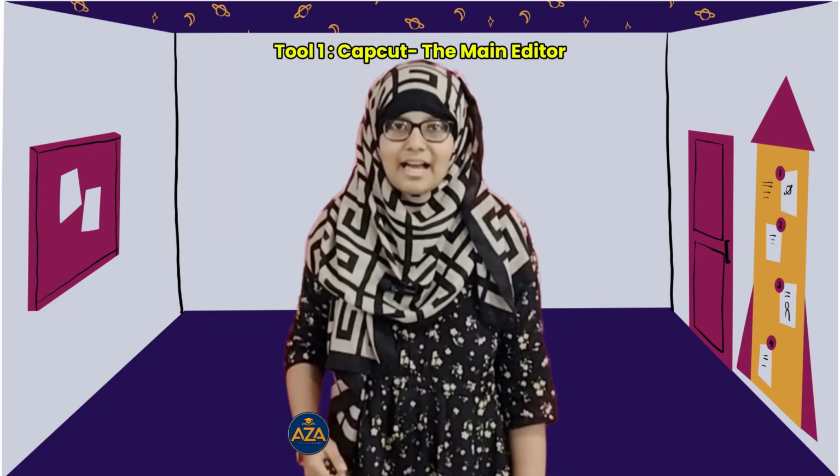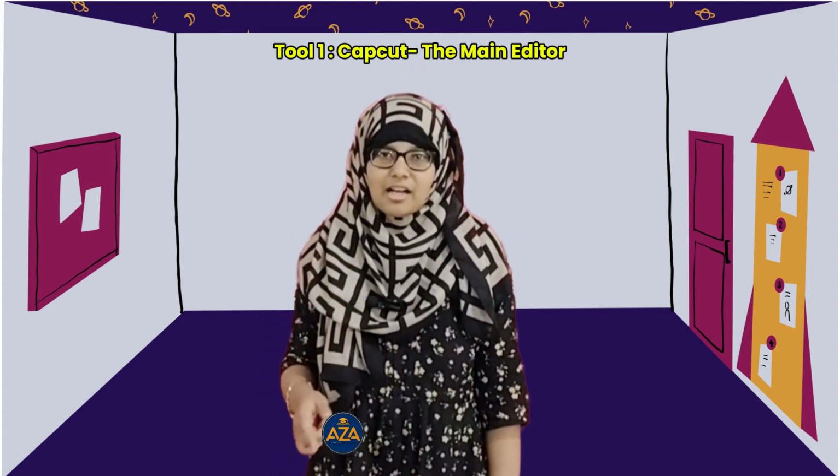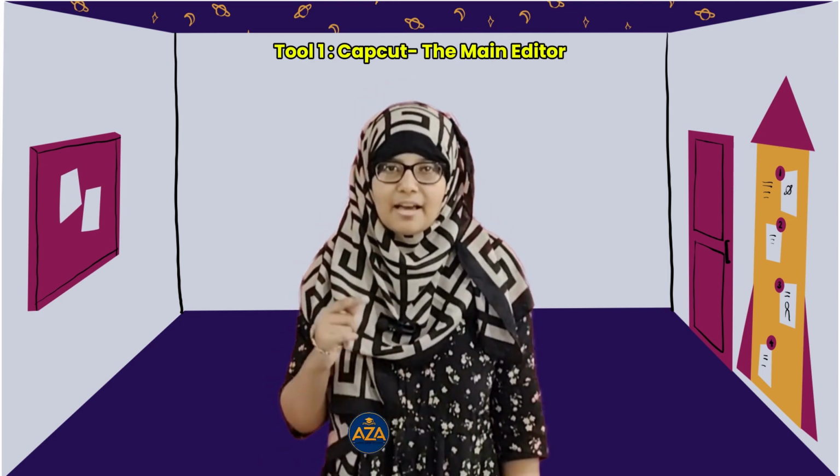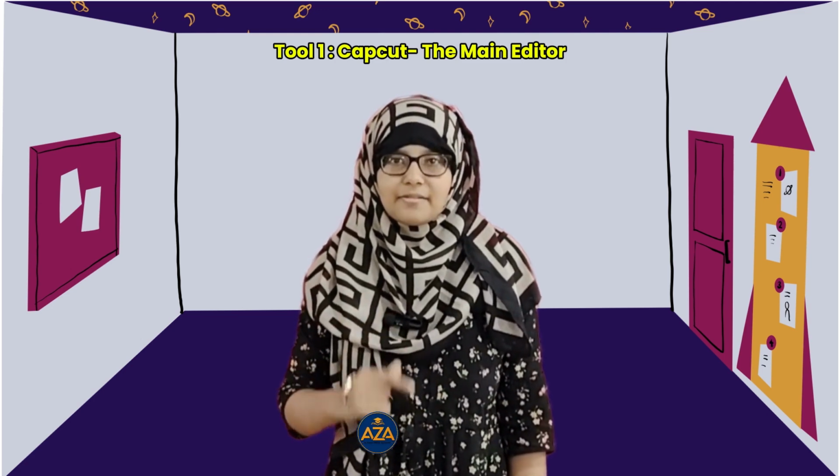First up, CapCut. This is where 80% of my editing happens. I use it to cut and trim raw footage, add transitions between clips, add captions and on-screen text, adjust spacing so nothing feels slow. It's free, it works on desktop and phone, and it is beginner friendly, which is exactly why I picked it for this channel. In the next Behind the Edit episode, we'll open CapCut together and I'll show you the first thing I do with every episode.